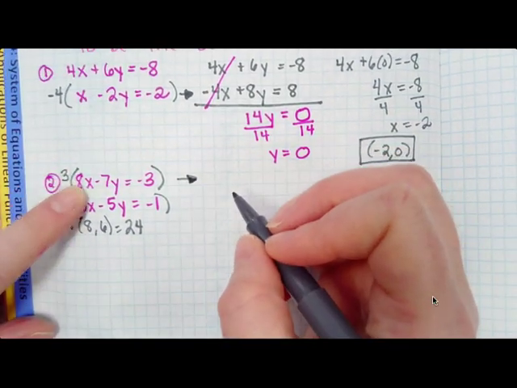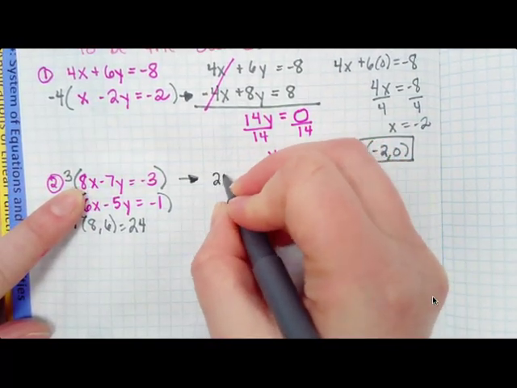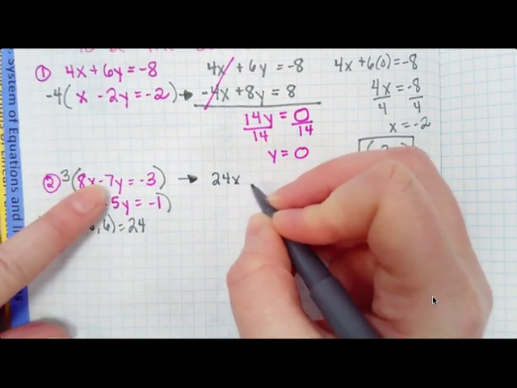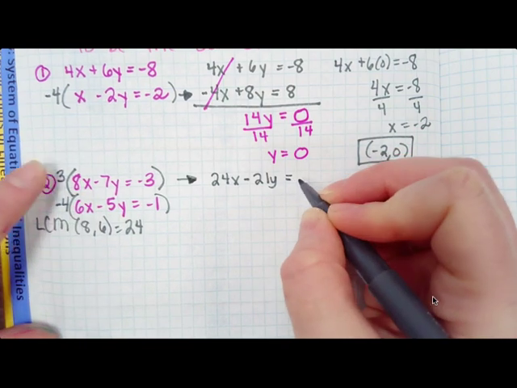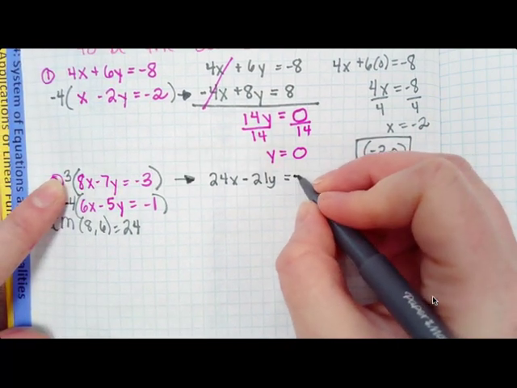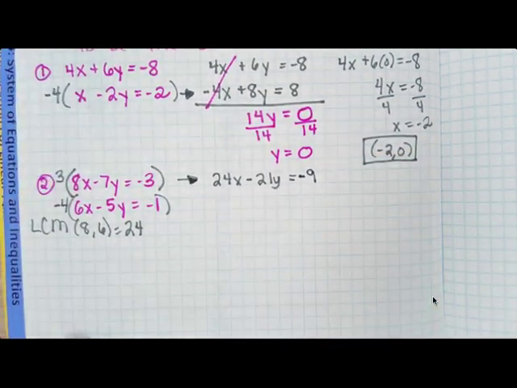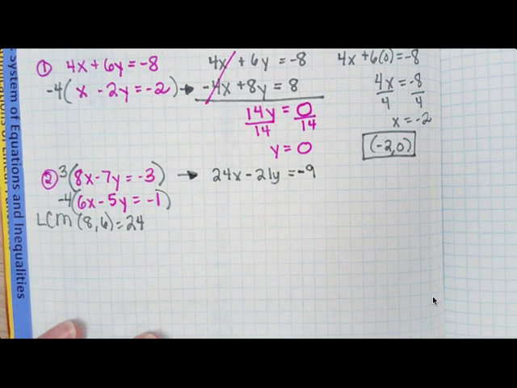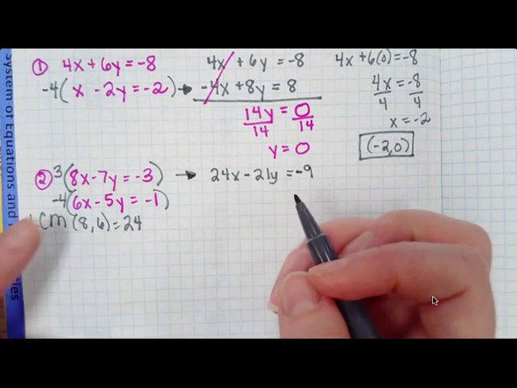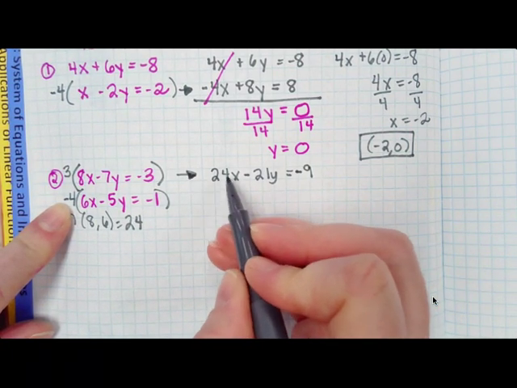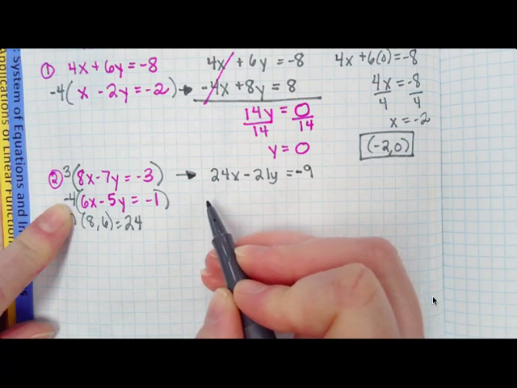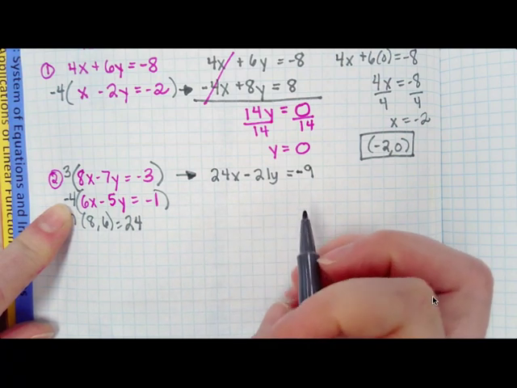So 3 and 8x make 24x. 3 times negative 7 is 21y. 3 times a negative 3 is 9. Y'all following? Okay. Now we're going to multiply by negative 4 because we want this to be positive 24 and we want the one below it to be negative 24, so we can cancel those.